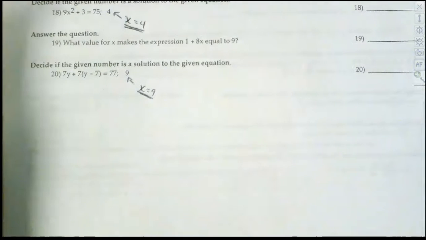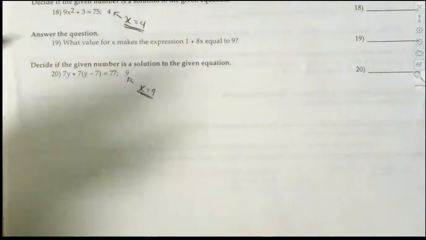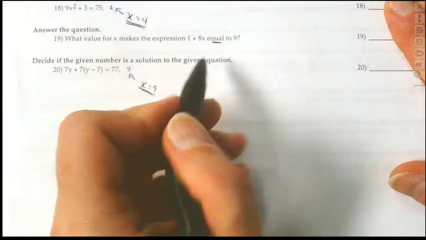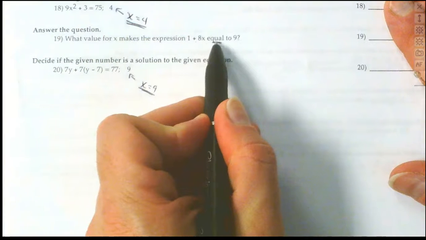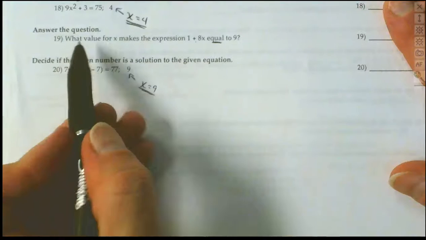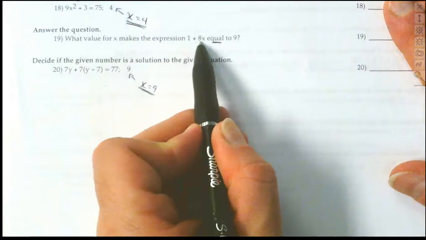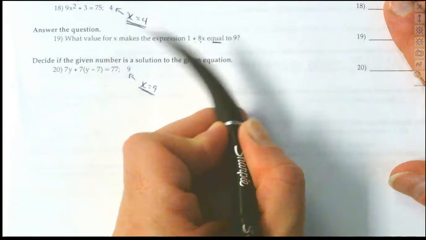So what we want here is we want to come up with our expression. We got an equals here, so that's going to make this expression turn into an equation, and we want it to equal 9. So for what value of x makes the expression 1 plus 8x equal to 9?